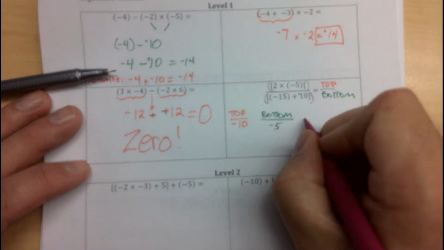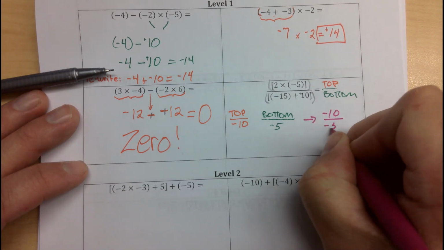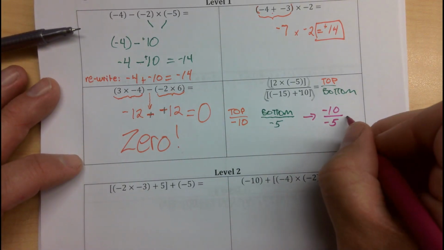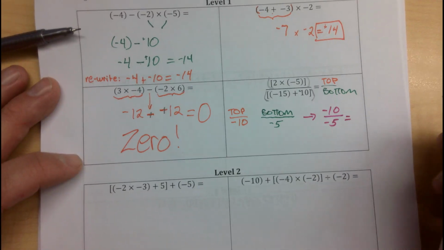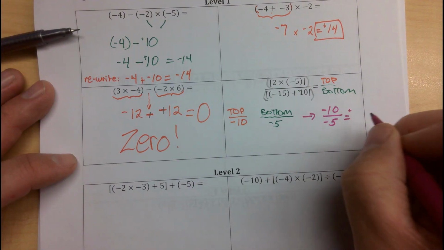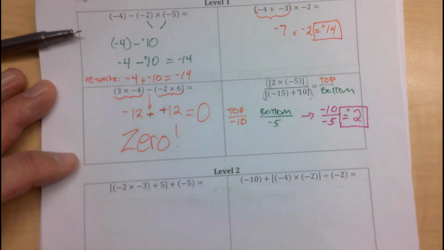So, what's the result of this? Well, the top, we just said, has negative 10 over negative 5. What is a negative divided by a negative? What happens when the signs are the same on division? Positive. What's 10 divided by 5? 2. Yabba dabba do.